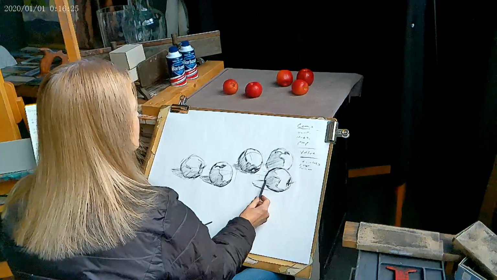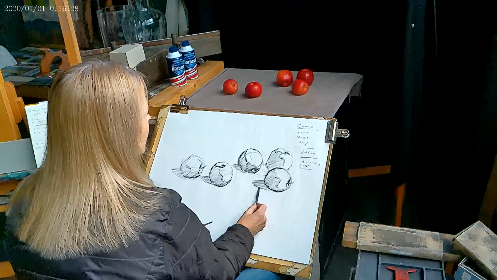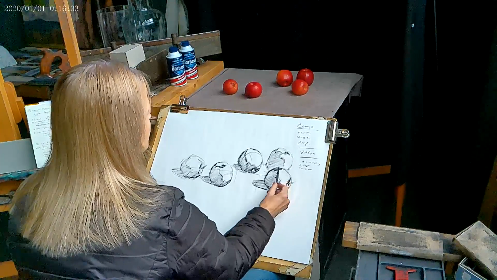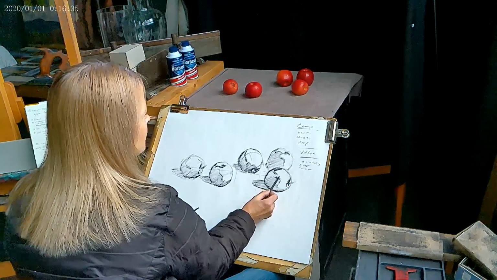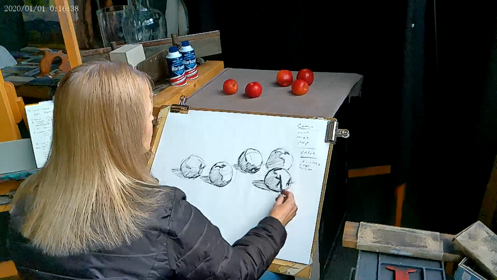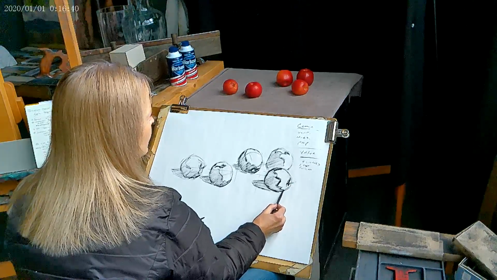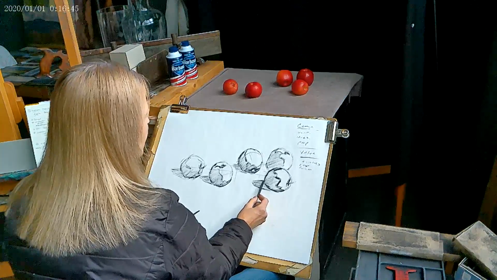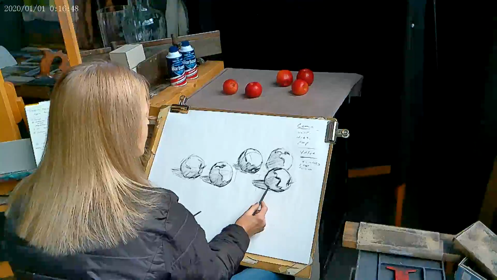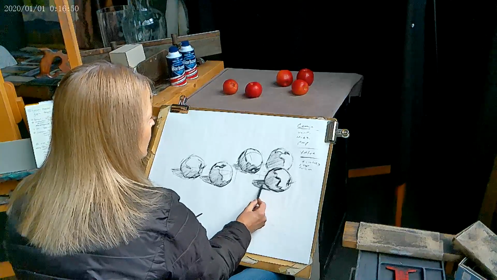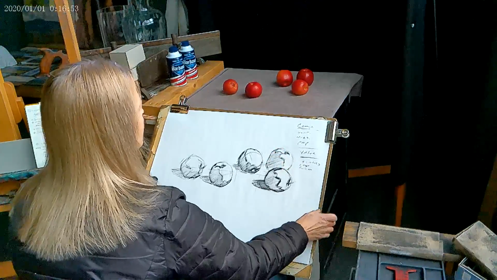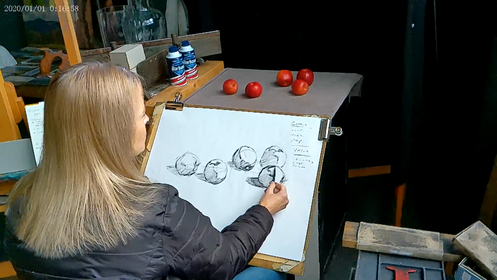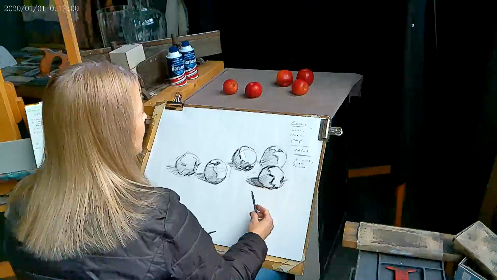Okay, now what you see here is I've gone in and just quickly indicated the form shadow pattern, which is this, okay? Looking for the shadow edge and how that affects the form of the apple, okay? Also the cast shadow, that's the shadow projected onto the table, okay? And right now I'm just going to work right here so you can see what I'm doing. So we have our cast shadow and our form shadow.